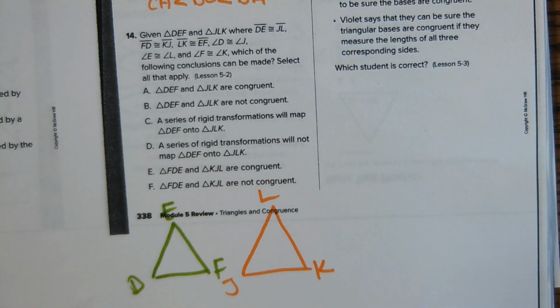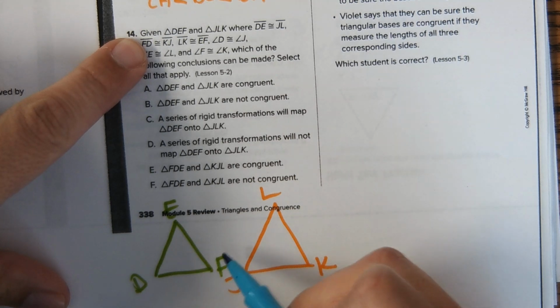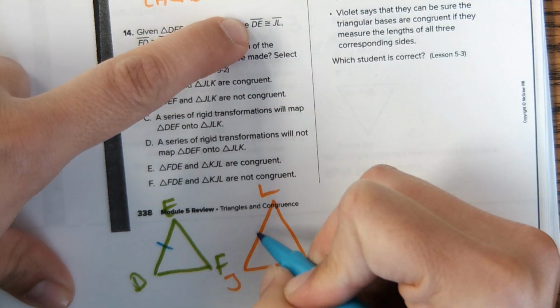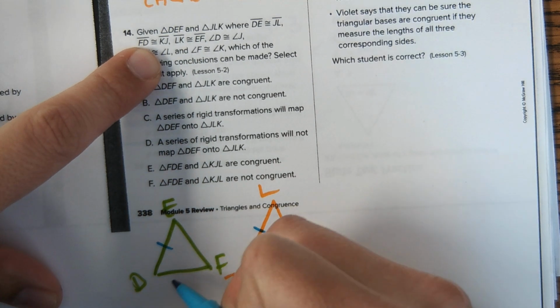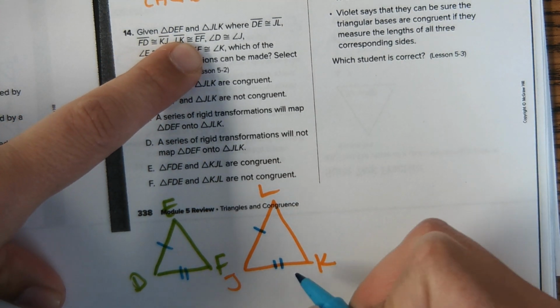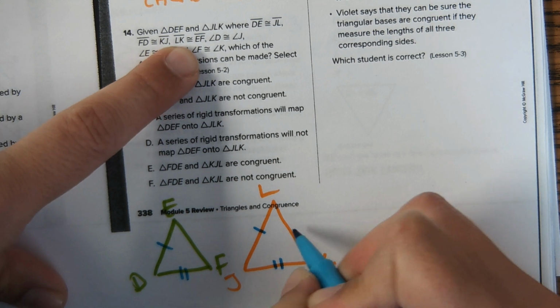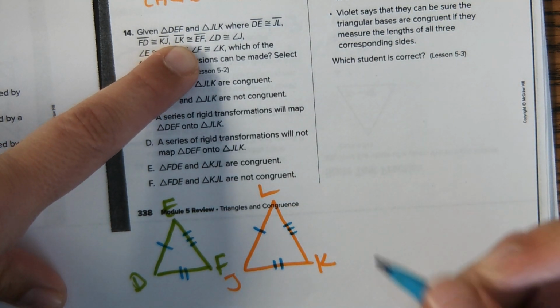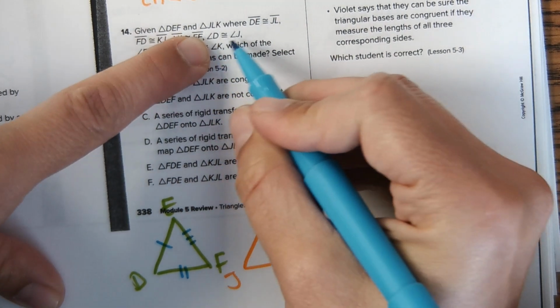Now I'm going to go through all of these statements and draw it on the picture so I can see what's happening. It says DE is congruent to JL, FD is congruent to KJ, and LK is congruent to EF. So it's side, side, side. Already I know they're congruent, but I'm going to keep going with its directions.